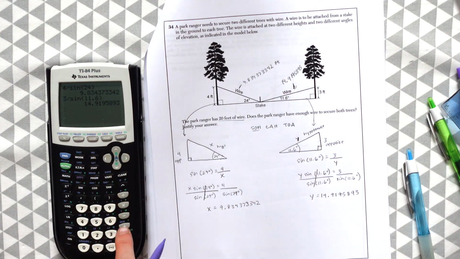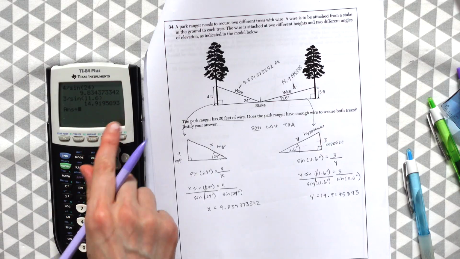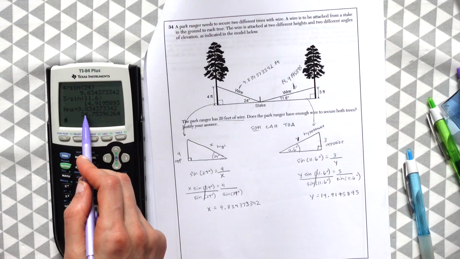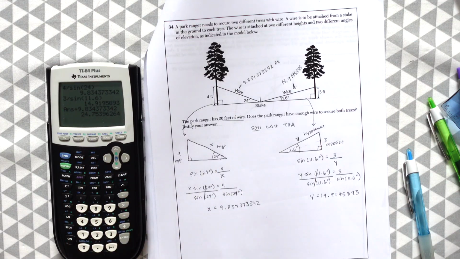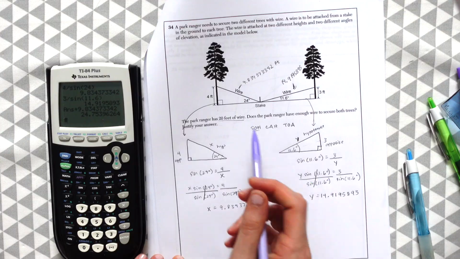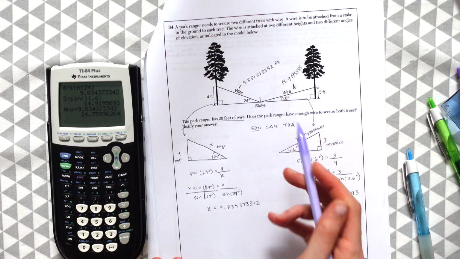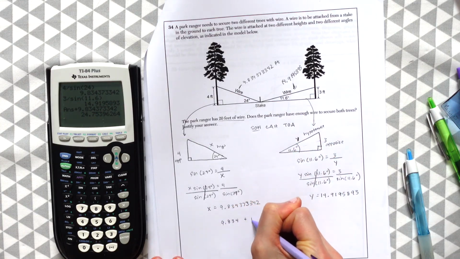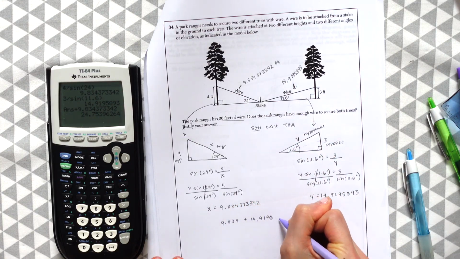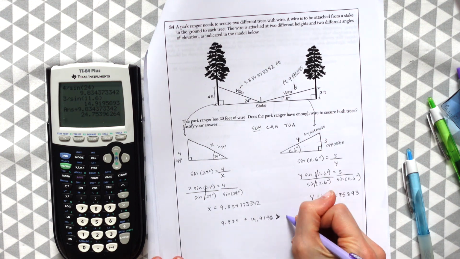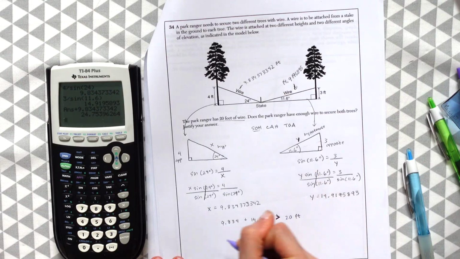So if we add 14.9195893 plus that value that we just got for the other hypotenuse, 9.83, you'll see that we get this number, 24.7. So we know that's over 20 feet. So this wire would have to be like 25 feet long for it to fit. So we're saying when we add these 2 together, it's greater than 20 feet.